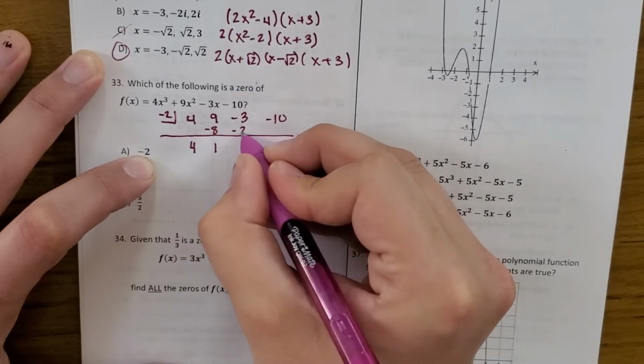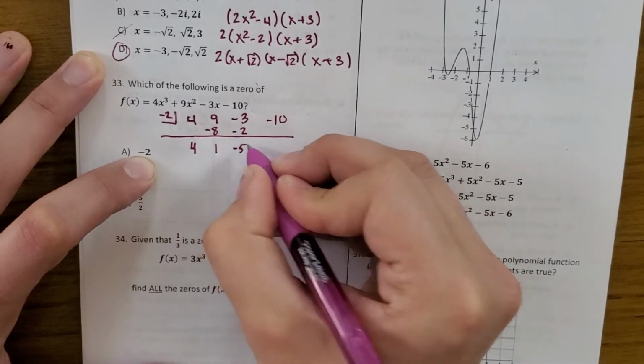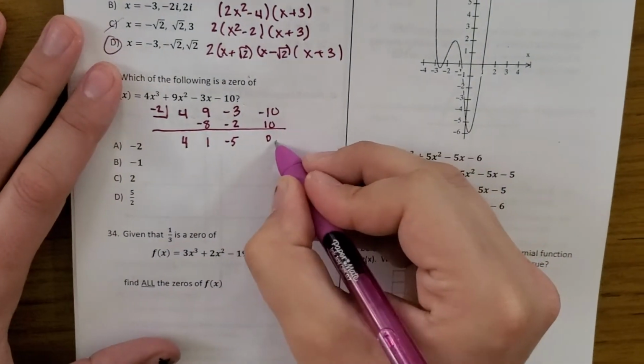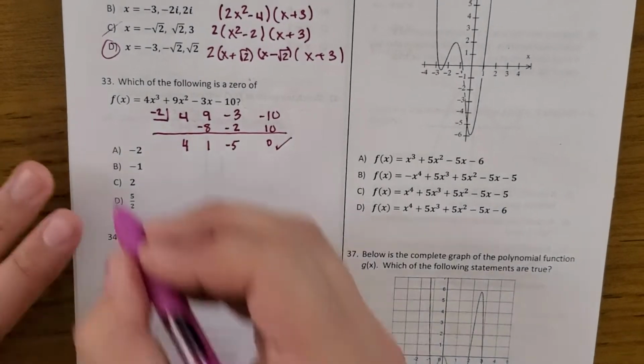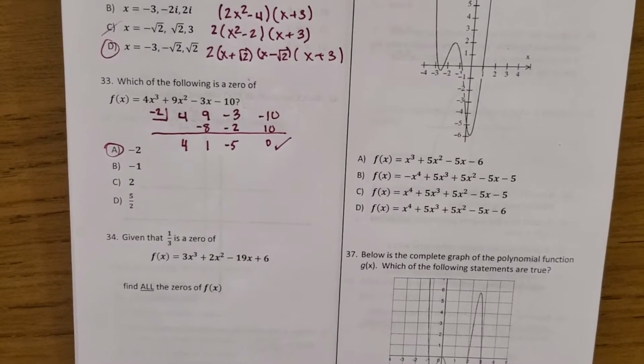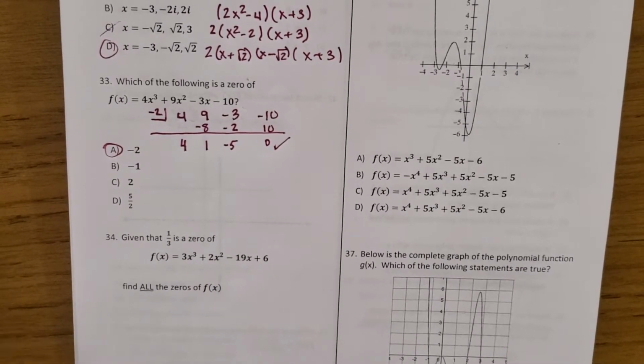1 times negative 2 is negative 2. Add that together, I get negative 5. Multiply that, I get positive 10. Oh, look at that. First try, because I got 0 there, that is a factor. So A is the answer. If you went through and tried the other ones, they all give you remainders. So I know that that's going to be my only answer that I have to be concerned with.